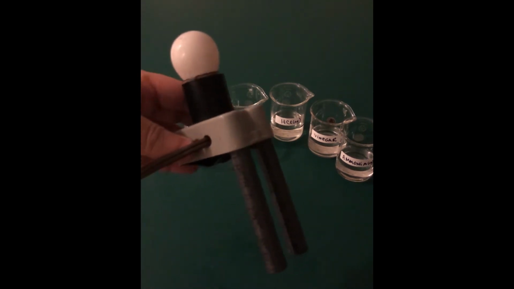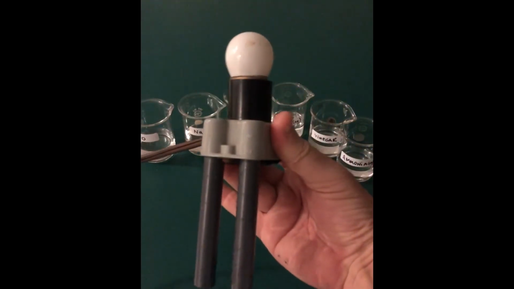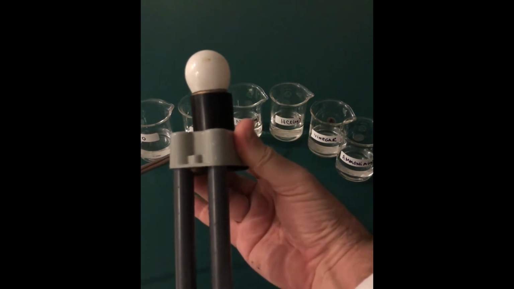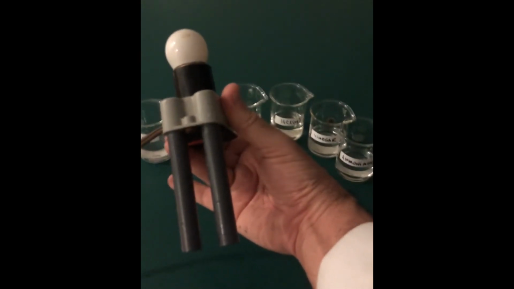And what we're going to do is we're going to probe them with this conductivity tester. Notice that it has a light bulb and it has two electrodes. Of course, they're covered so I don't electrocute myself. And it's plugged in, but right now the light bulb cannot turn on because there is no connection between the two electrodes here to close the circuit.